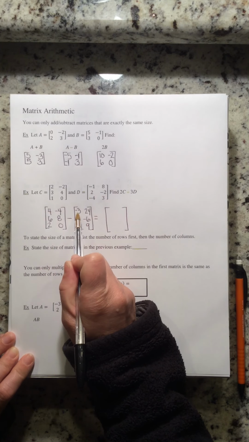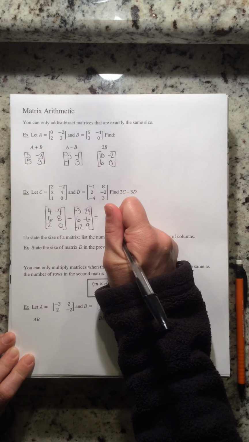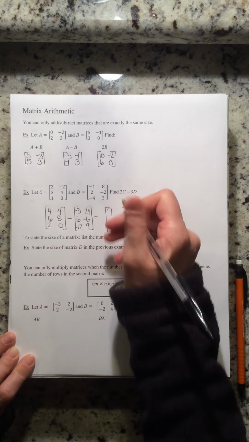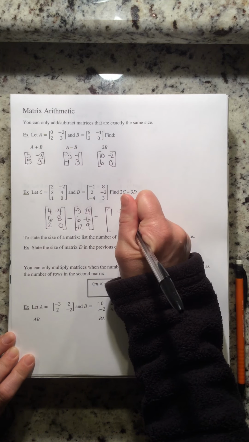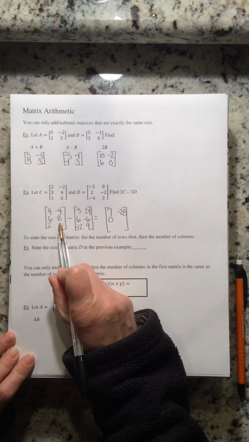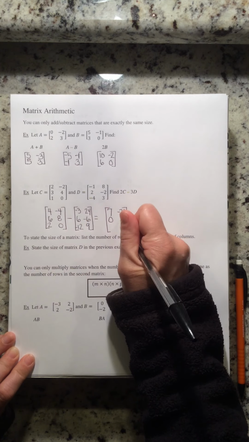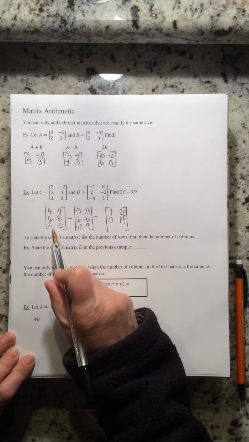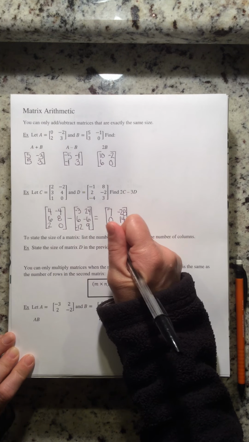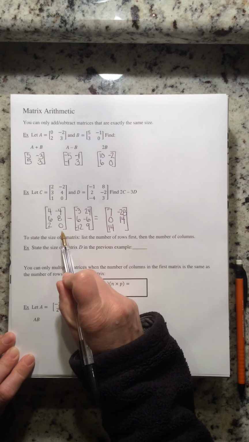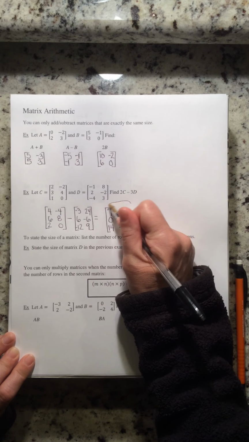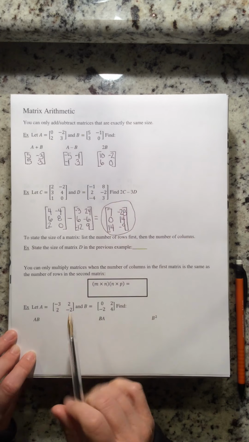4 minus -3 is 4 plus 3, or 7. -4 minus 24, -28. 6 minus 6, 0. 8 minus -6, 8 plus 6, 14. 2 minus -12, 2 plus 12 is 14 again, and 0 minus 9, negative 9. My answer would look like this.